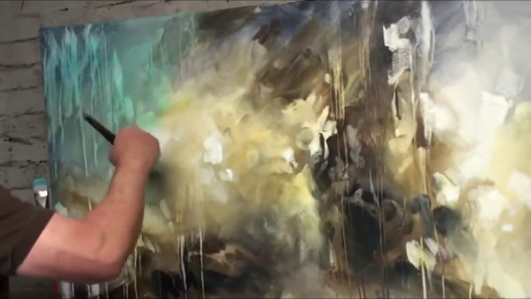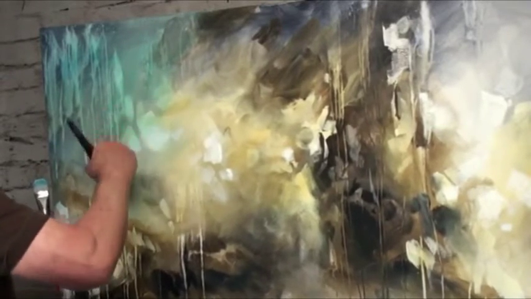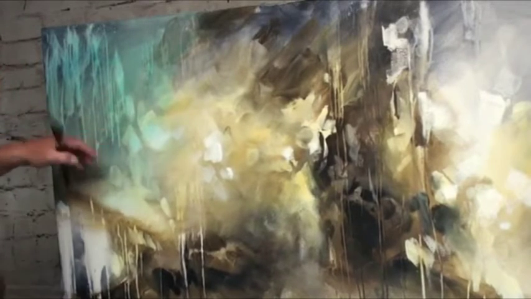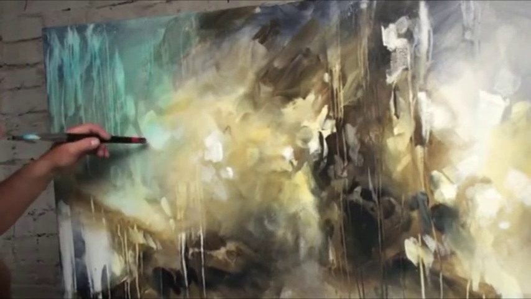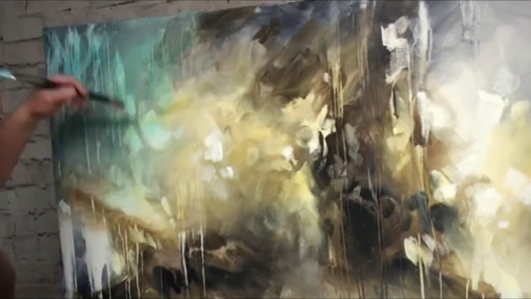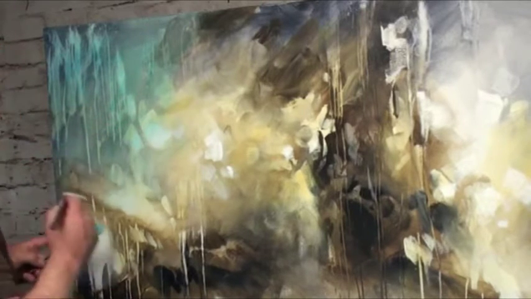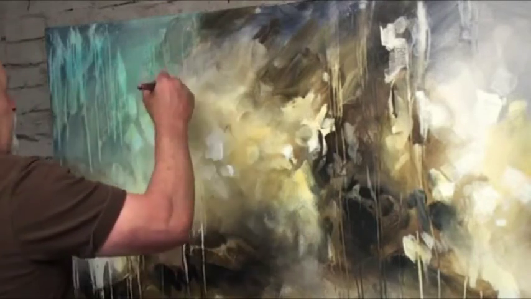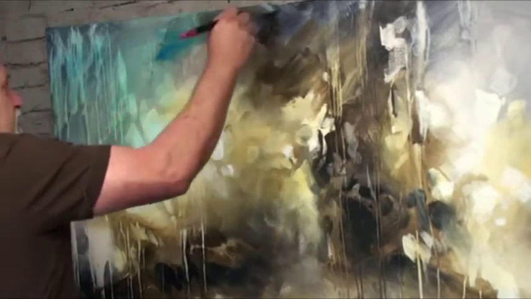As you can see here, the cerulean blue goes over the yellow ochre and it starts giving us some nice greens here. And yet the white that I put in after I put the yellow ochre on, when I put the cerulean blue over it, they turn blue. So just with the white and the two colors, I end up with a lot of variation.